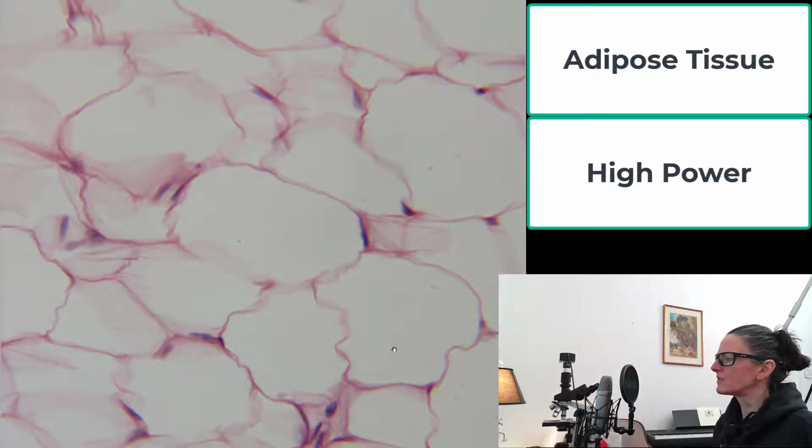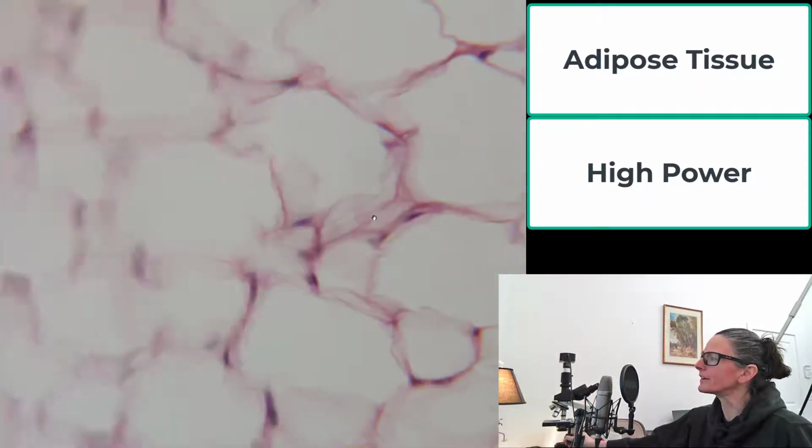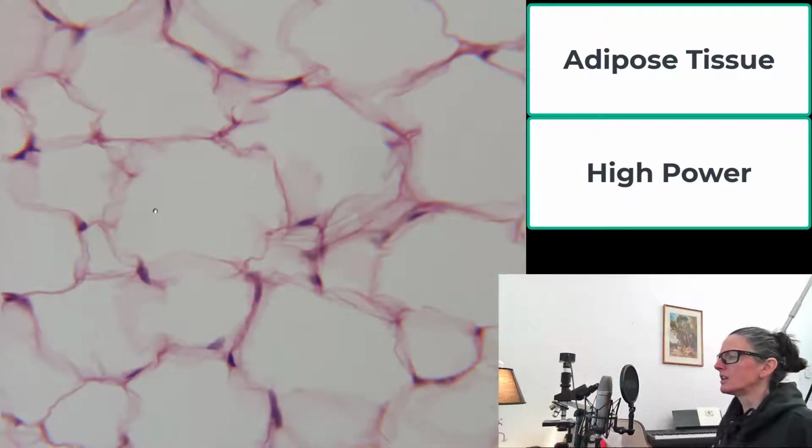So each one of these individual cells is an adipocyte, and each one has a nucleus and a fat vacuole, and all the cytoplasm is smooshed out to the side. Now, a quick note. In some slides, this is almost clear, but nevertheless, it's going to have the same morphology, where you have these big blobs in the middle that look clear, and this is where we're going to have the fat stored in the fat vacuole.